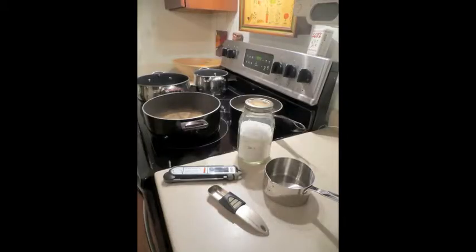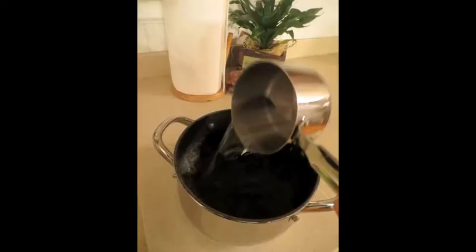The experiment was performed in my private residence. The following materials were utilized to generate results for analysis: salt, water, 4 pots, 1 measuring cup, 1 tablespoon, 1 digital thermometer, and 1 stovetop. The experimental procedures were as follows.